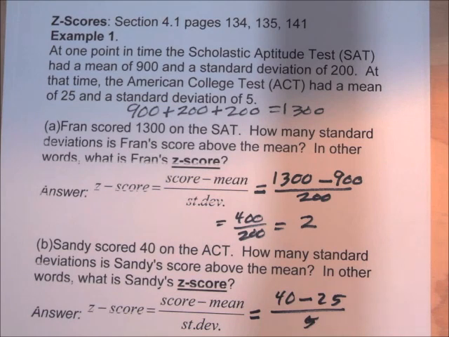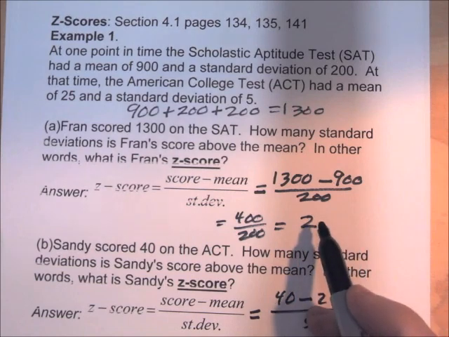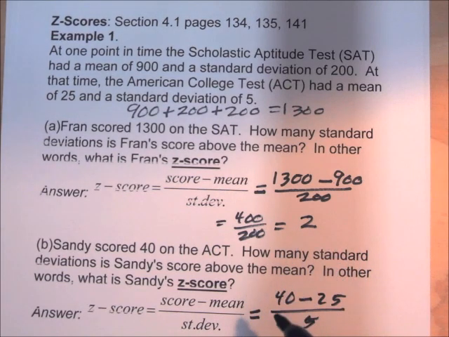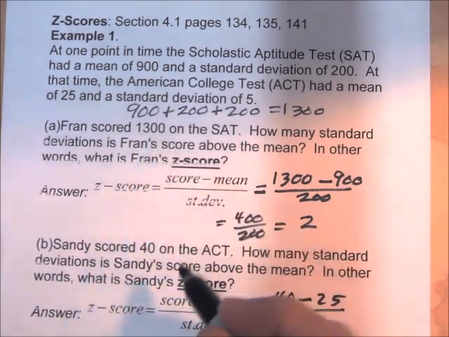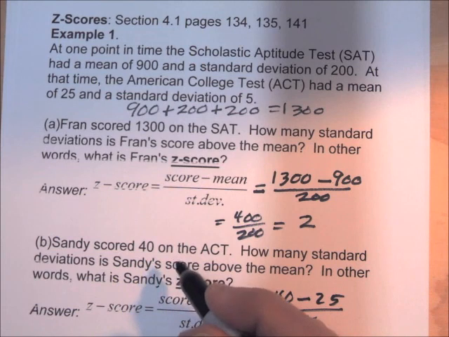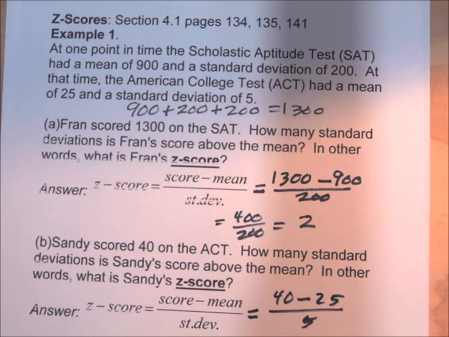Sandy was 3 standard deviations above the mean, whereas Fran was only 2 standard deviations above the mean. If you only look at the raw scores, it looks like Fran scored higher, right? 1,300 is more than 40, but the tests were scaled differently, and so 40 on the ACT means a lot more than 1,300 on the SAT.